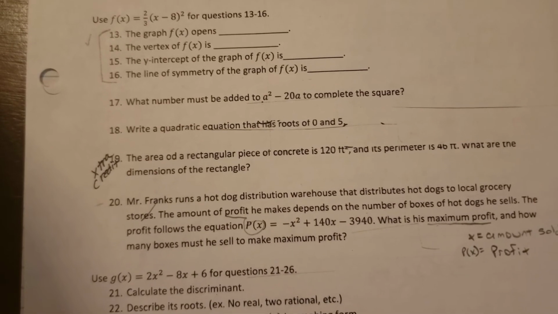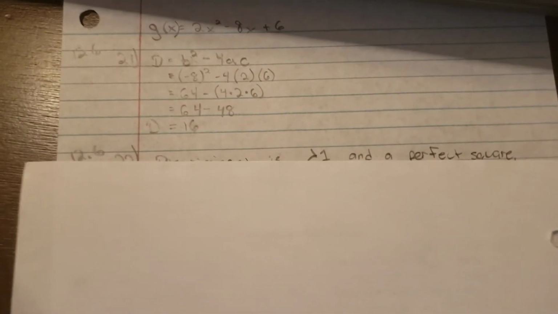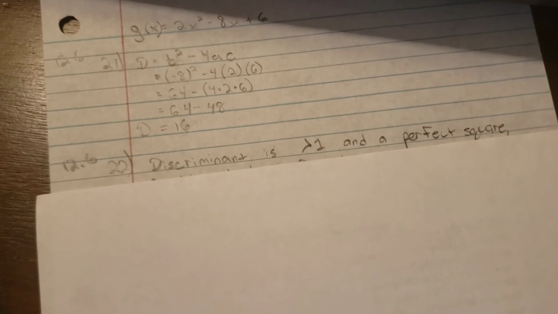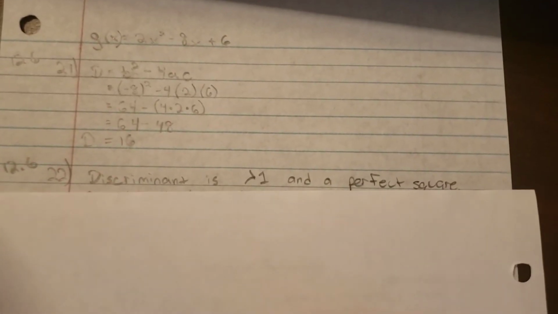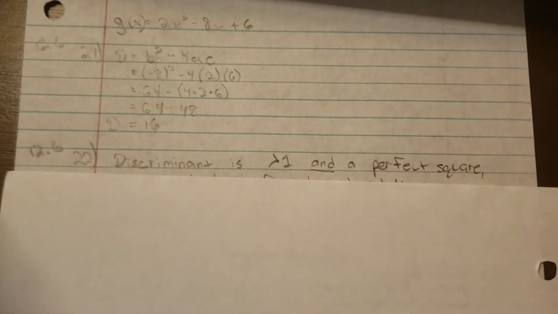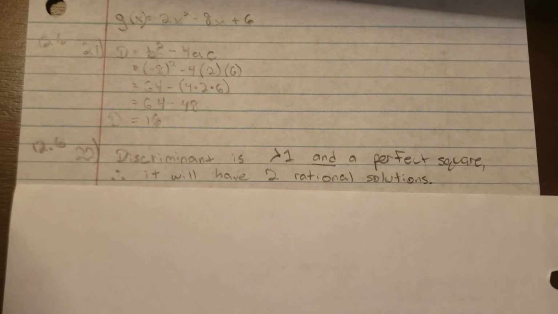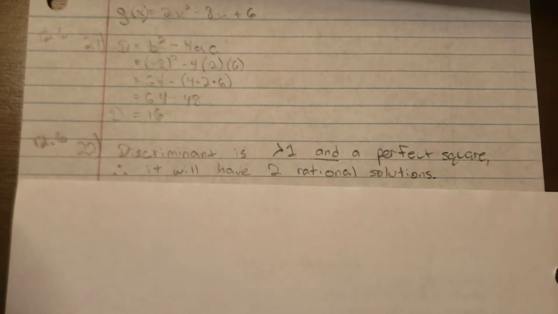Describe its roots. This is number 22. Okay. Well, again, this is from 12.6. Since the discriminant is greater than 1, so it's positive, and a perfect square, therefore it will have 2 rational solutions.